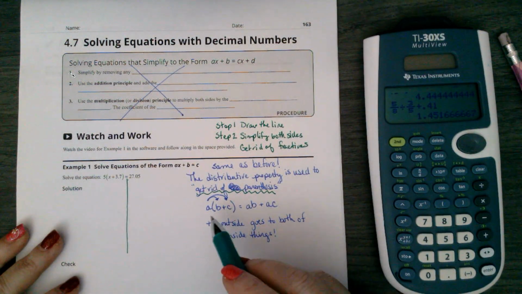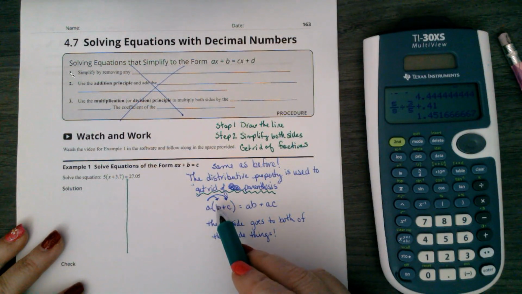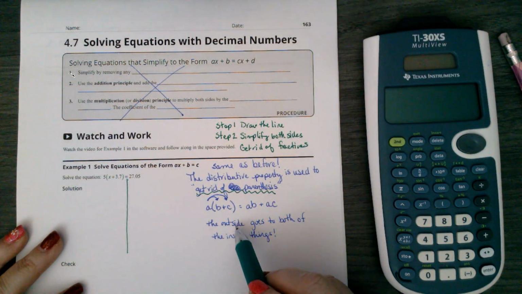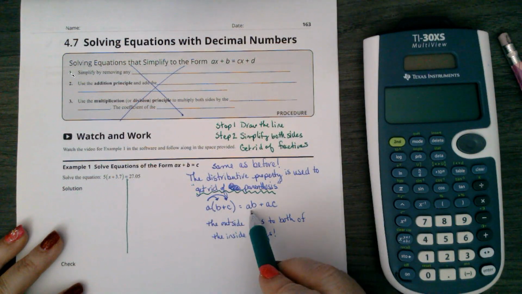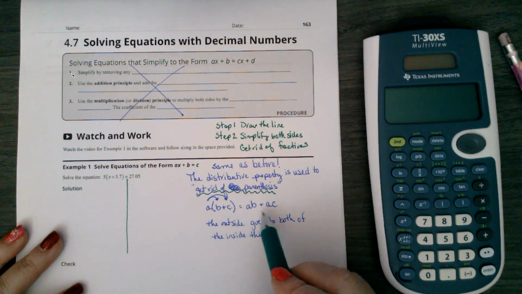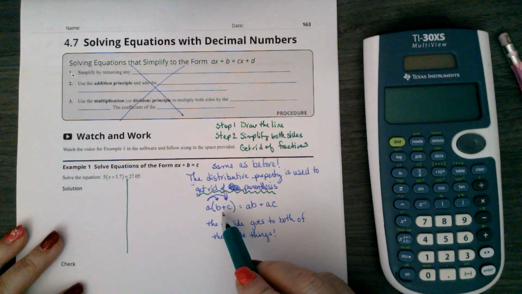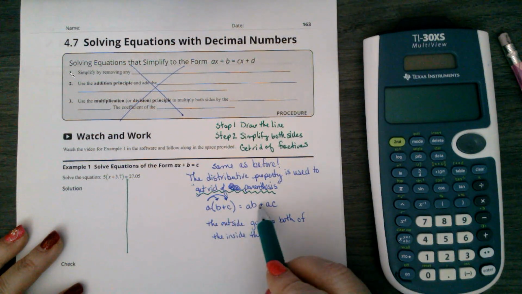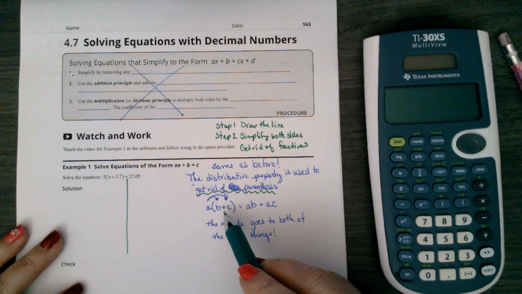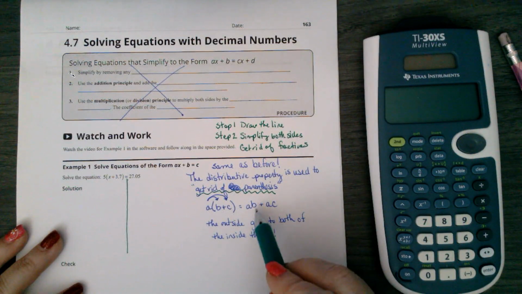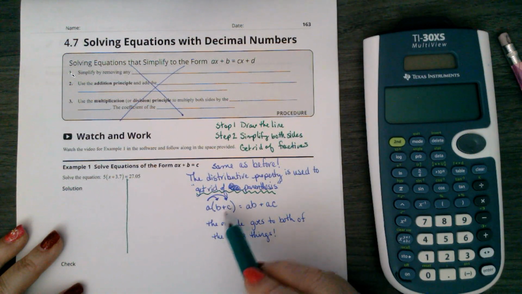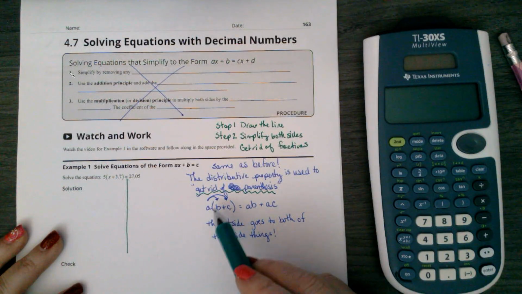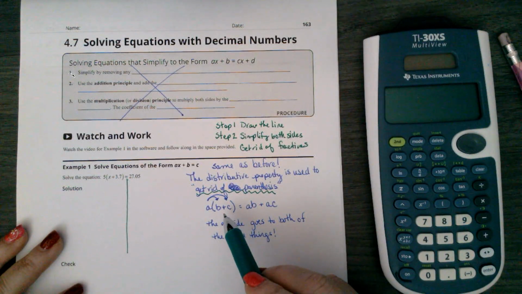You do the distributive property by taking whatever's on the outside of the parentheses and multiplying it by everything on the inside. So A times B is going to give you AB, and A times C is going to give you AC. Since there's a plus in between these two, there's a plus in between these two. If there had been a minus here, we'd have a minus over here. It's that simple. Whatever's on the outside goes to everything on the inside. Doesn't matter how many things there are on the inside, it goes to everything.